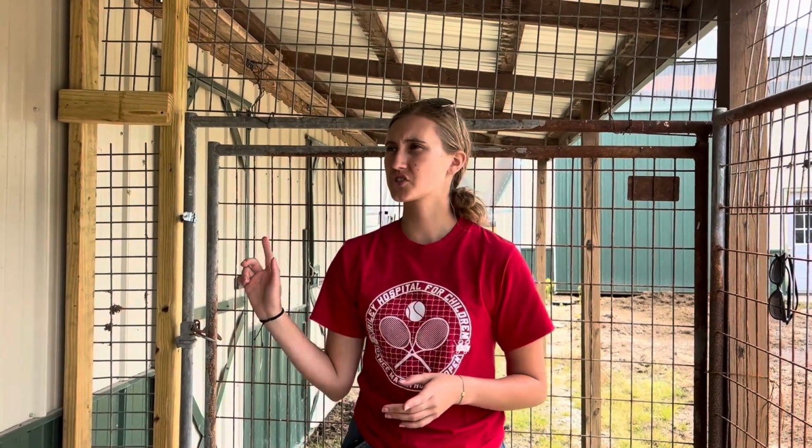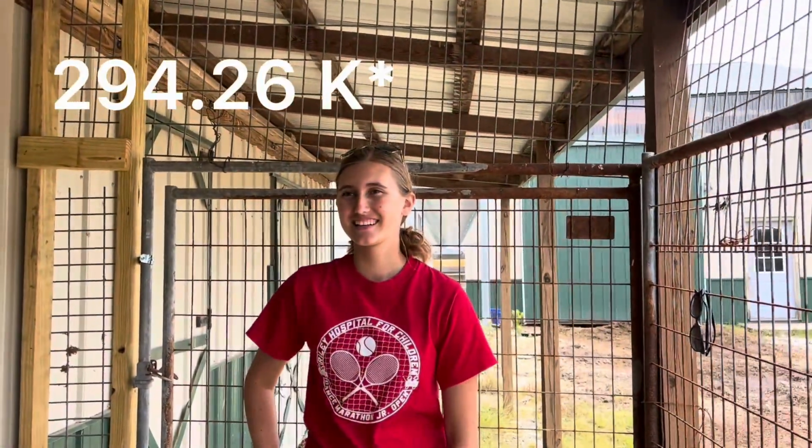T represents the temperature the reaction occurs in, which is always Kelvin. For this representation, that will simply be the temperature outside right now. A breezy 70 degrees Fahrenheit, which would be what in Kelvin? I don't know. You add 273.15 to it. Wait. Yeah, anyways.